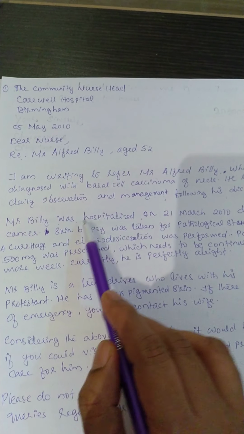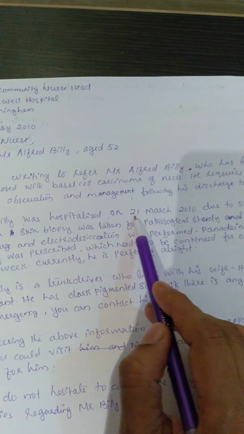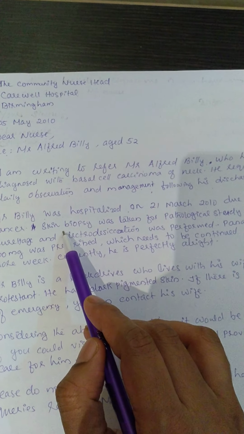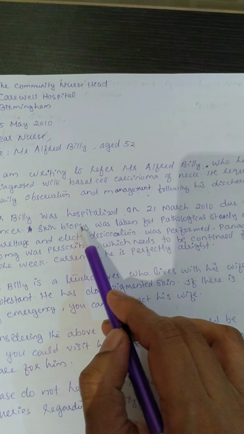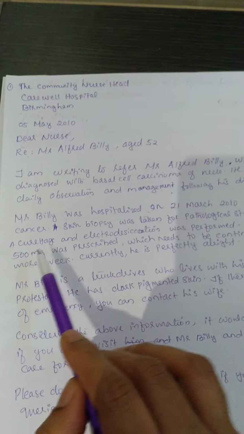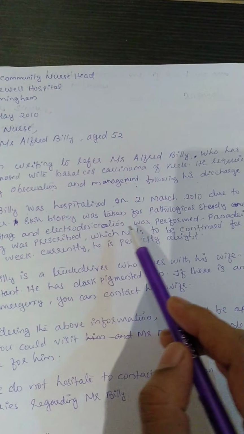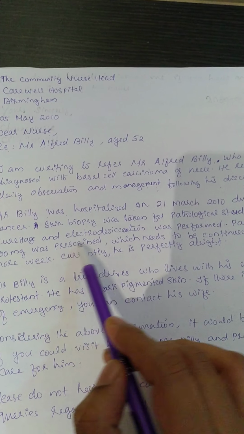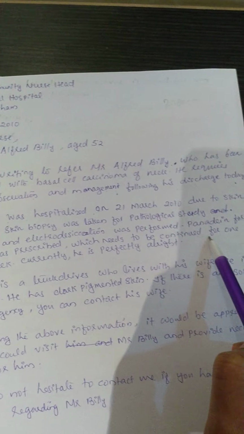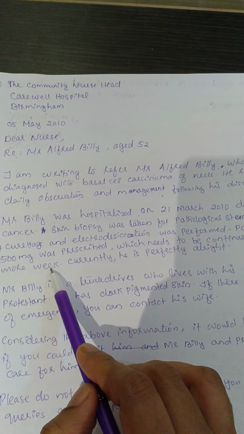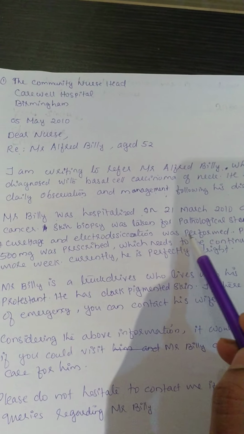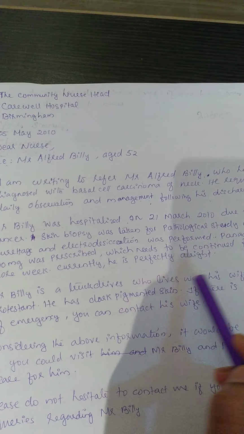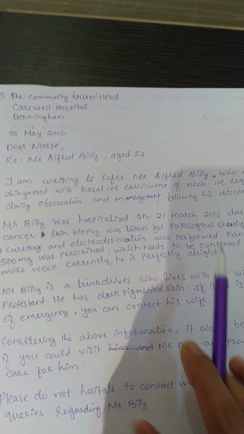The second paragraph we are starting with Mr. Billy was hospitalized on 21st March 2010 due to skin cancer. Then what was done there? A skin biopsy was taken for pathological study. Then a curettage and electrodissection was performed. Panadeine Forte 500 mg was prescribed, which needs to be continued for 1 more week. No other medications mentioned there. So this is the medication which needs to be continued for 1 more week. Currently he is perfectly alright. So we completed what is done.